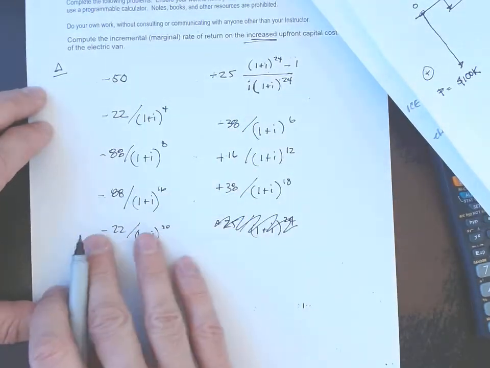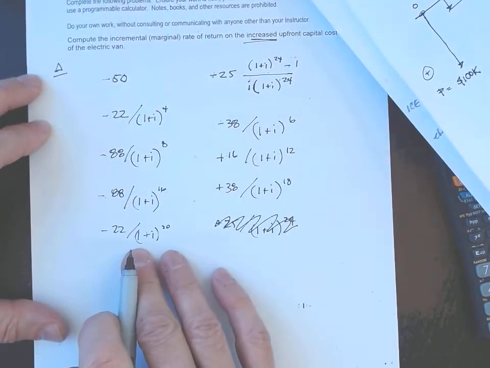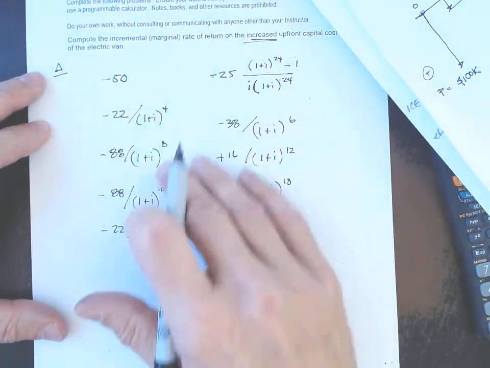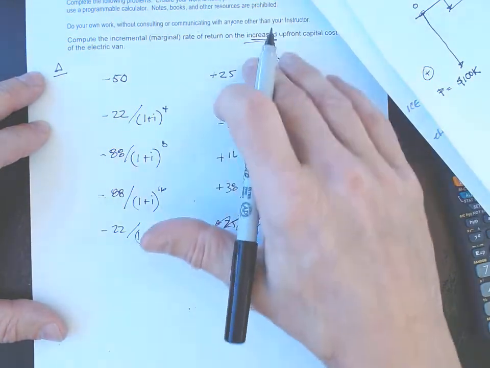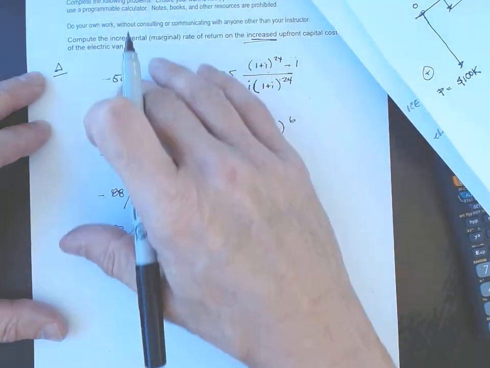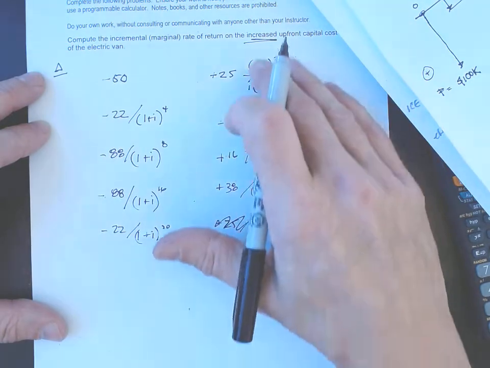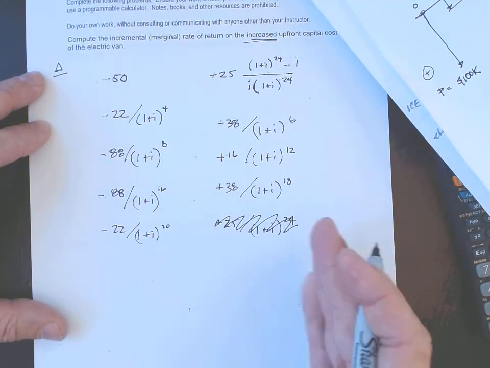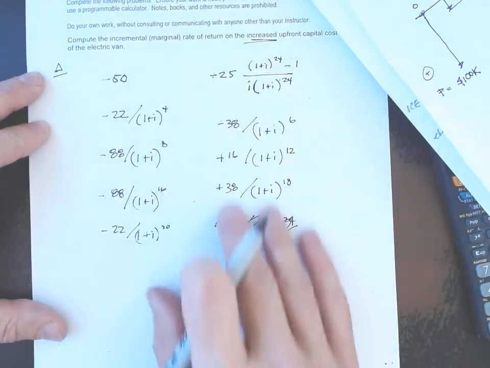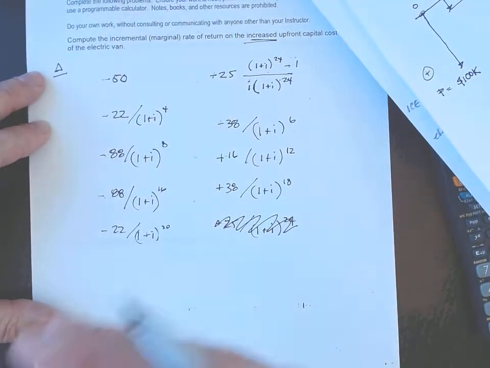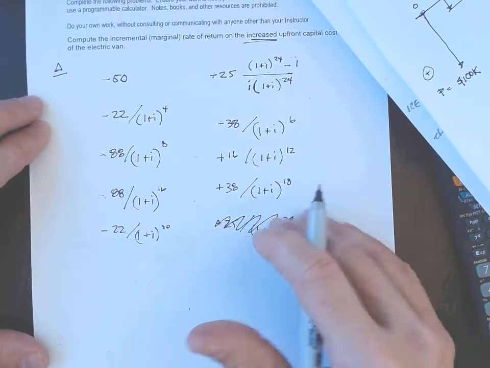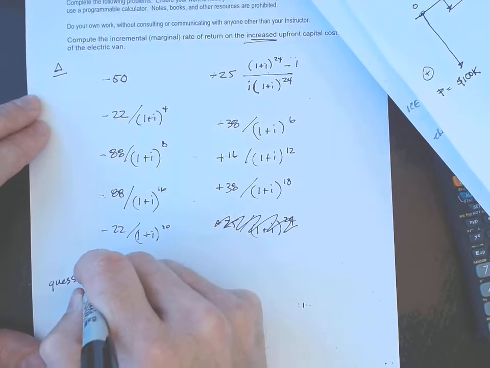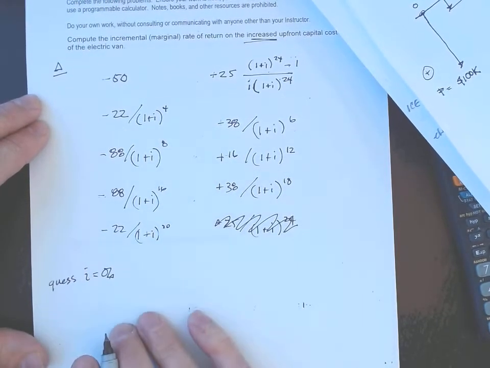I have all of these terms to compute the incremental rate of return. It's the i at which these terms are going to equal these terms. The costs equal the benefits. So if you have a programmable calculator and you can put this equation in and hit the solve button on your calculator, it will kick out the correct i. But what if you don't? You got to guess. The easiest thing to guess is going to be i equal 0%.